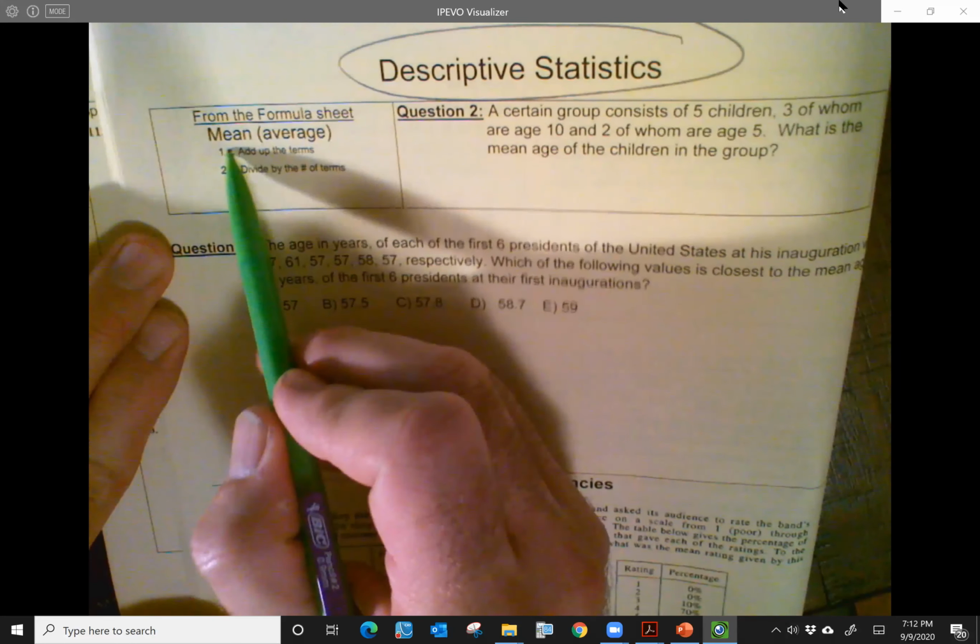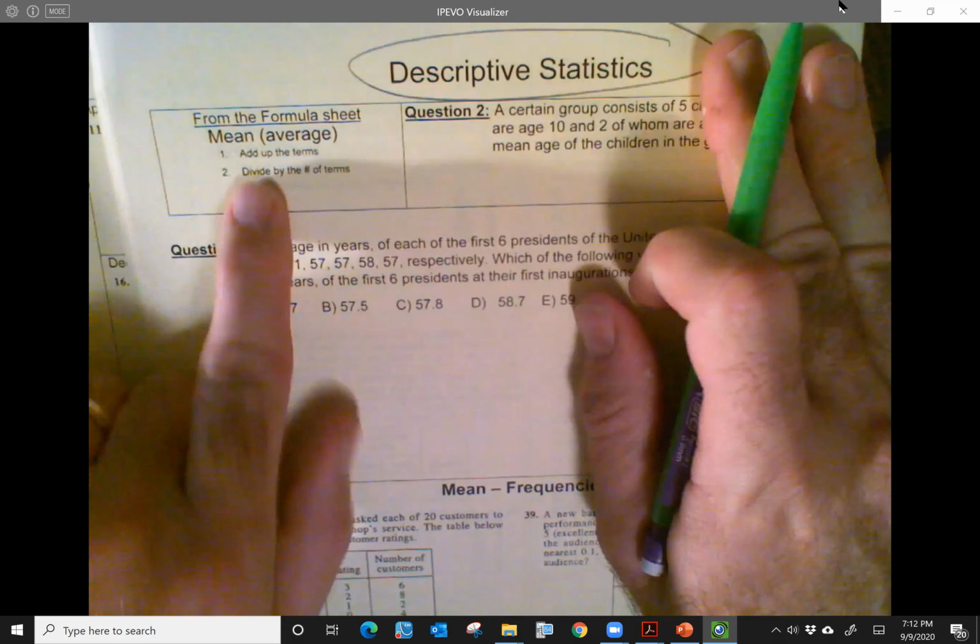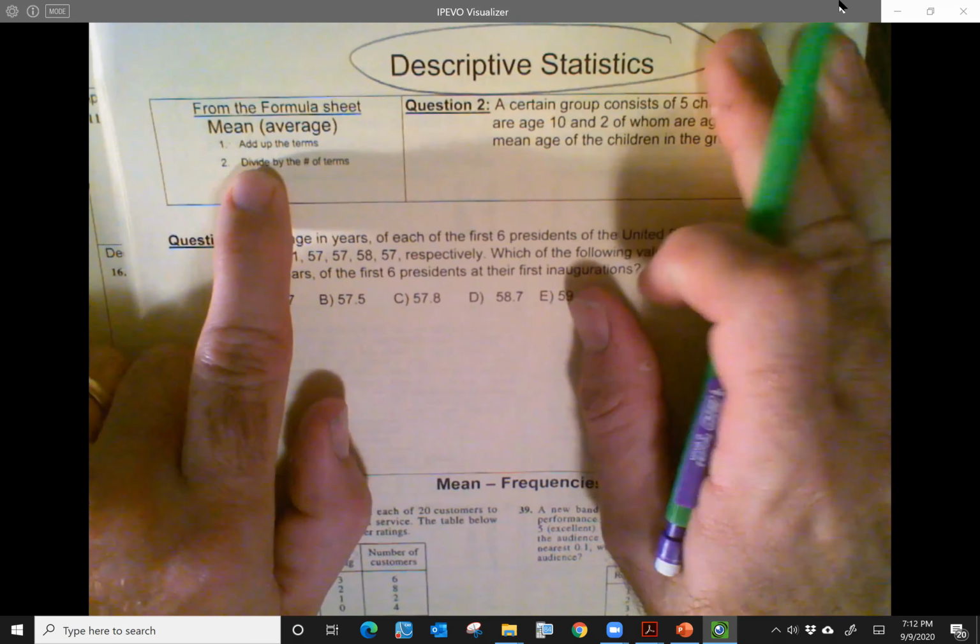Okay, so the first thing, the mean, is a fancy word for average. And on our formula sheet, how do you do it? Add up the terms and divide by the number of terms.